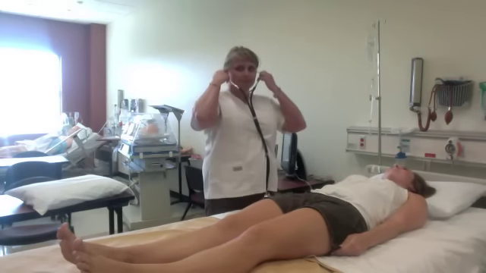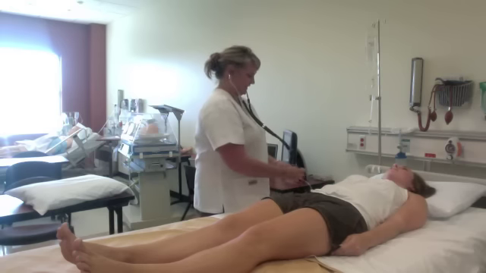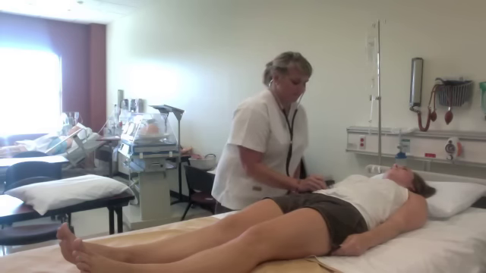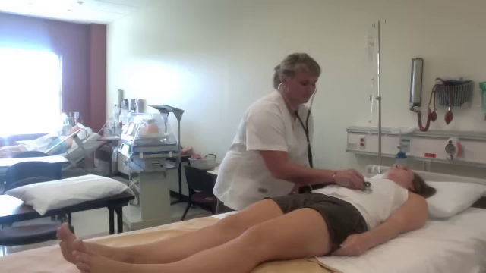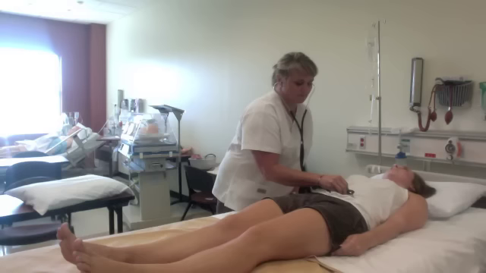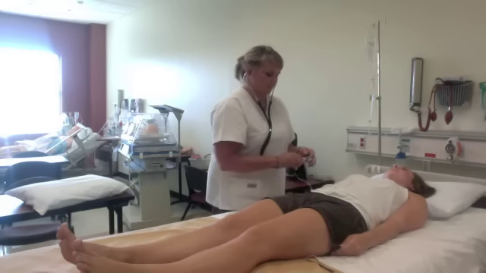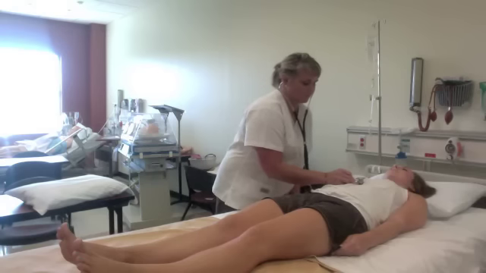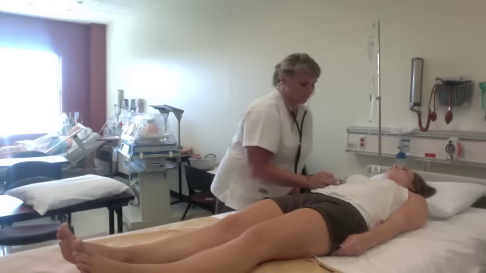Ask the patient to raise their head to assess the abdominal muscles. You can detect any masses, hernias, or separation. Auscultate with the diaphragm for bowel sounds in all 4 quadrants. Then we'll auscultate with the bell for any bruits over the aorta, the renal arteries, the iliac arteries, and the femoral arteries.